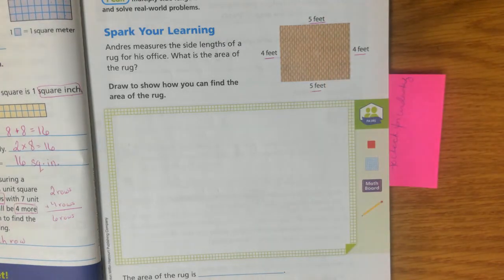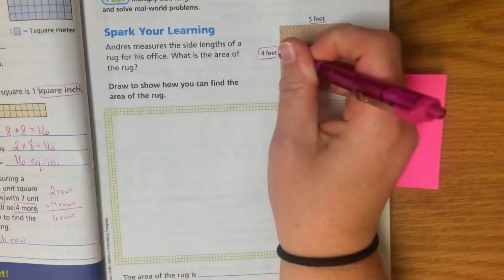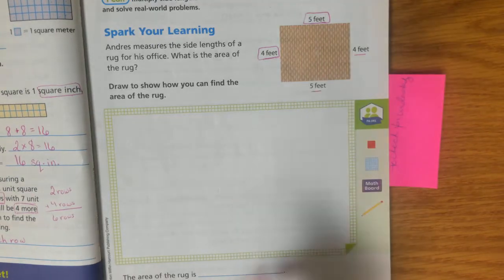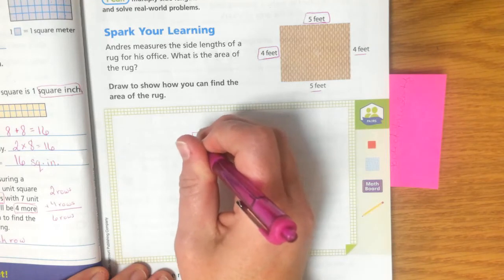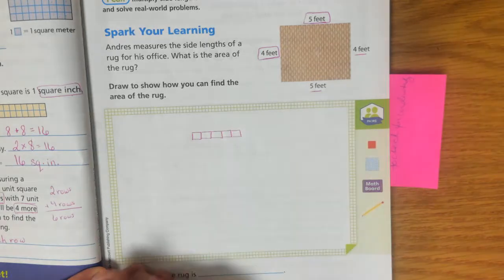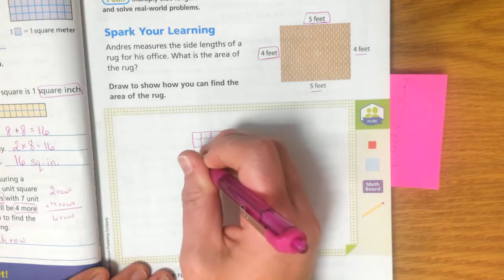So how could we demonstrate this in an area model that we have been looking at for the last few lessons? We could use a grid, couldn't we? We could make our own grid. So we want to make sure we have how many rows? We want 4 rows, and we need 5 in each row. So I need 5 in each row. 1, 2, 3, 4, 5, right? And I want 4 of those rows. So 1, 2, 3, 4.